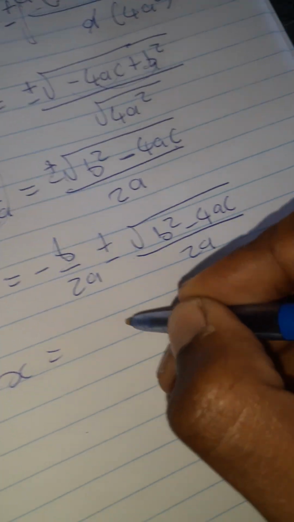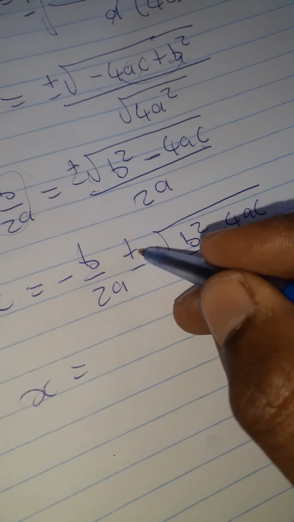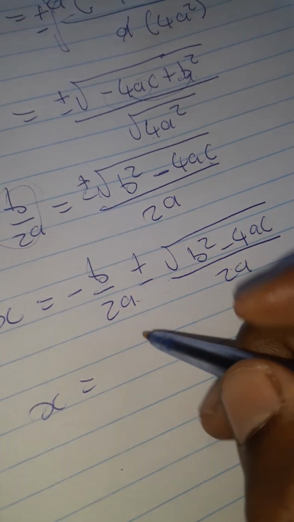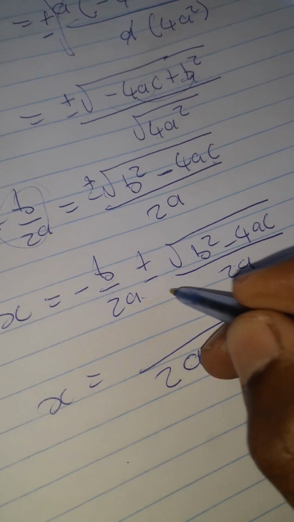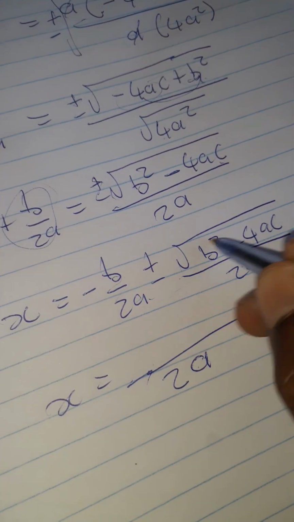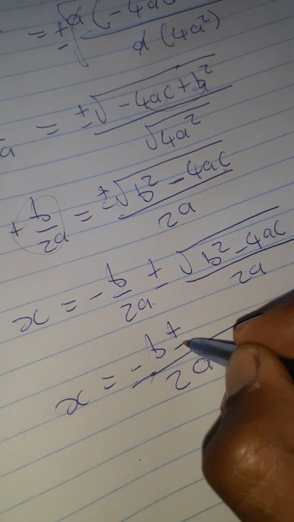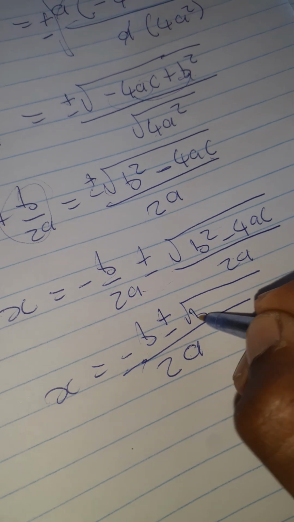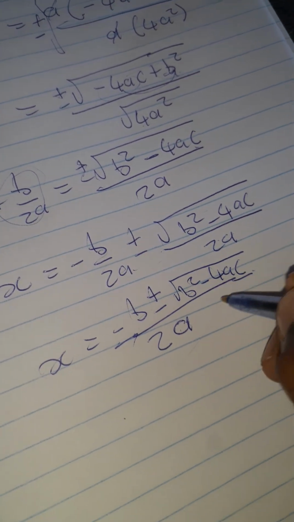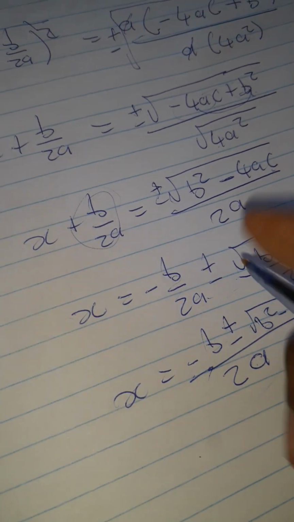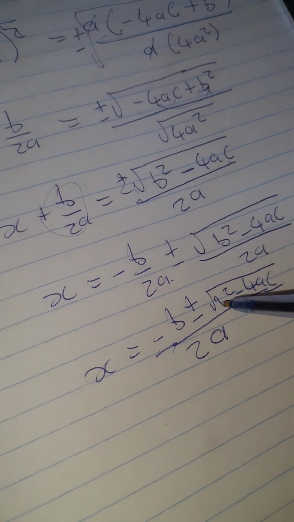Now our x is going to be, if you add or subtract the factors with the same denominator, we're going to add or subtract the numerators and take one denominator. For now we're going to have 2a as the denominator, and then on top it's going to be negative b plus or minus the square root of b squared minus 4ac. So this is our quadratic formula. So this is how you derive the quadratic formula through the use of completing the square. Thanks.